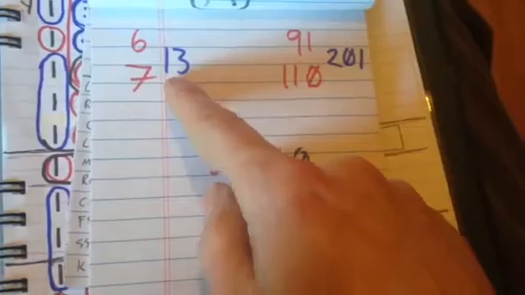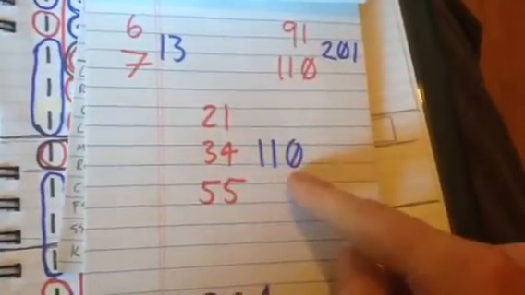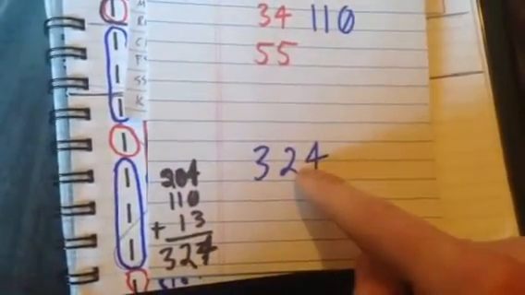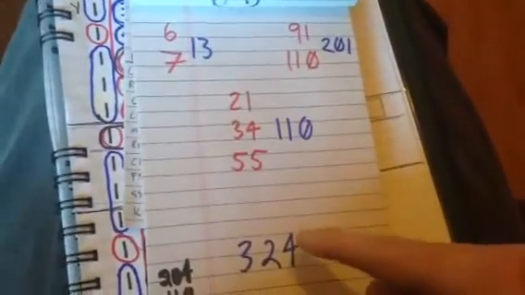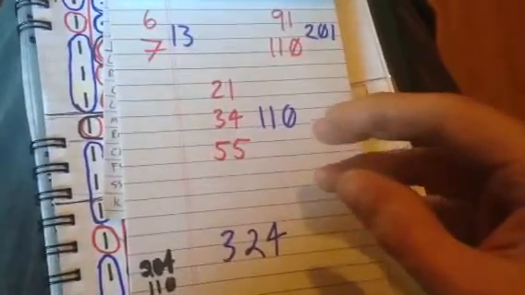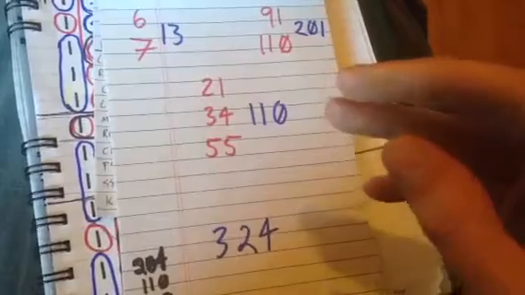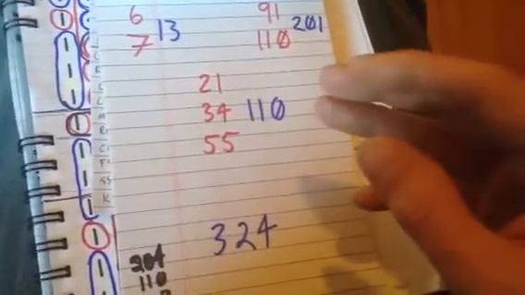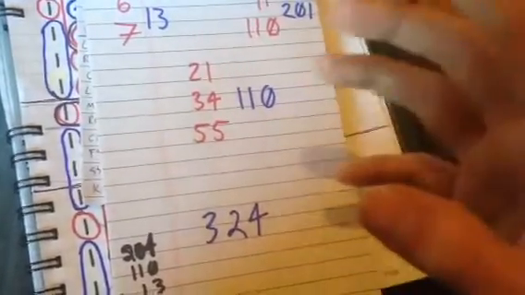6 and 7 is 13, 91 and 110 is 201, 21, 34, 55 is 110. It comes to 324, okay? But we're not done, okay? I know that because we're mastering the 3rd dimension, which 3 makes 4 makes 5, means to evolve to the 5th dimension of our 3rd dimensional reality, we need to add hex to this. Because I want 340, because I want a 7, a higher dimension of 7.